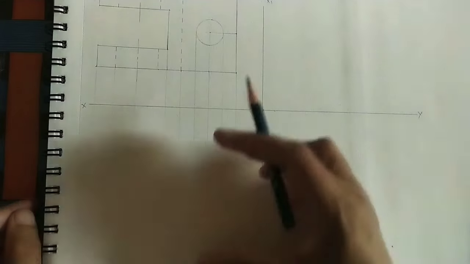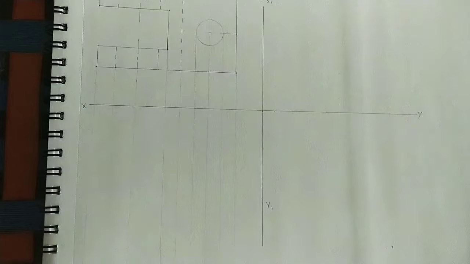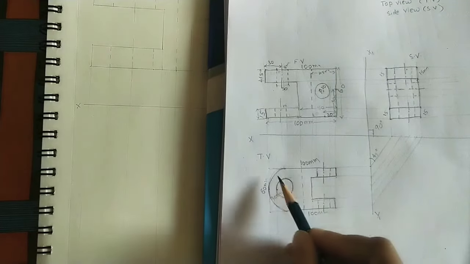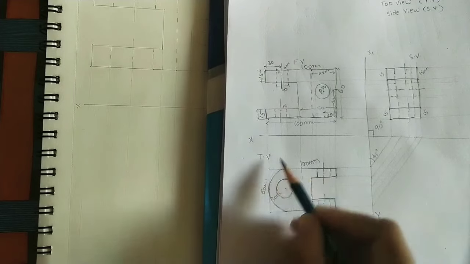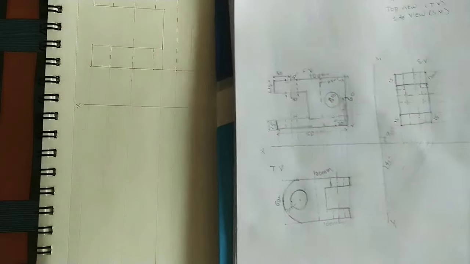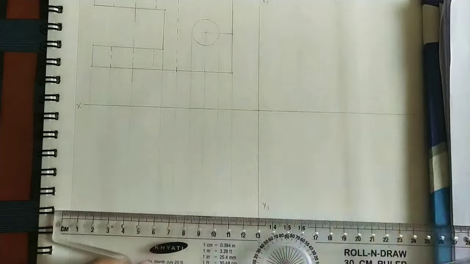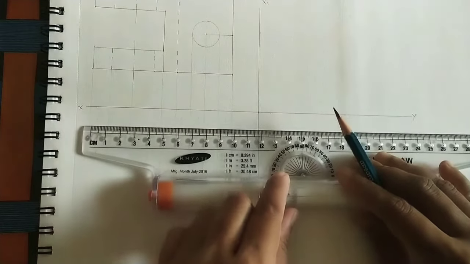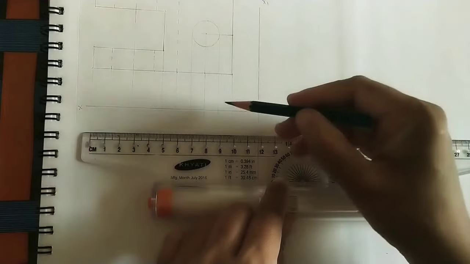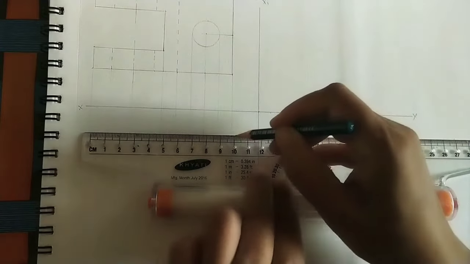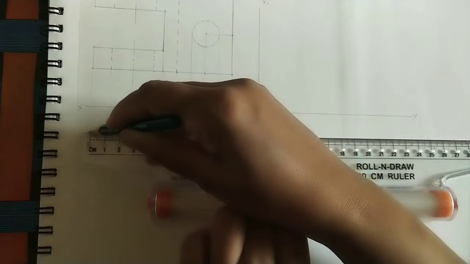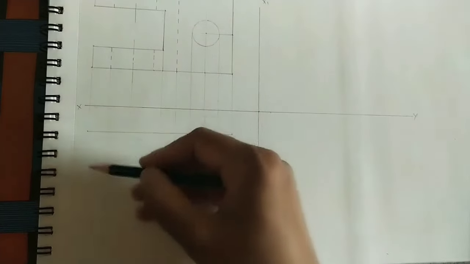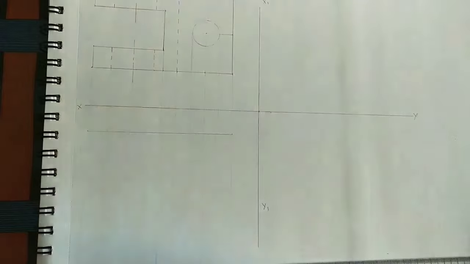So these projectile lines are up to some distance. After that, after some gap, we can take any gap. Between these two lines, just do one line. So it is nothing but 100 mm. Take this as a reference line. Move the scale. After some gap, we'll do the line here. Between these projectile lines, it is nothing but 10 centimeter.